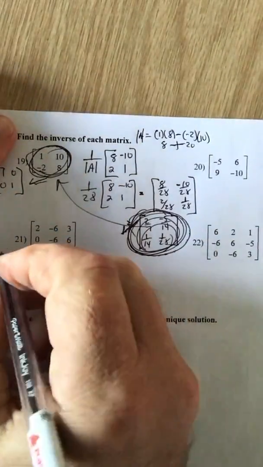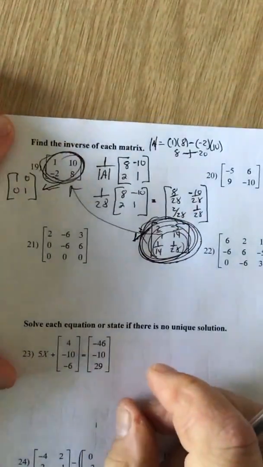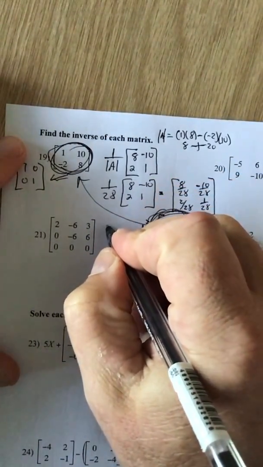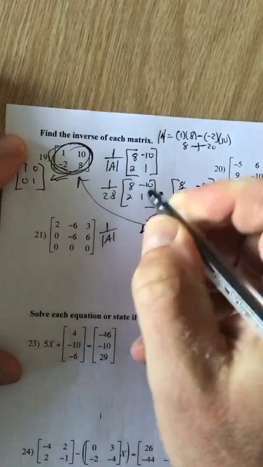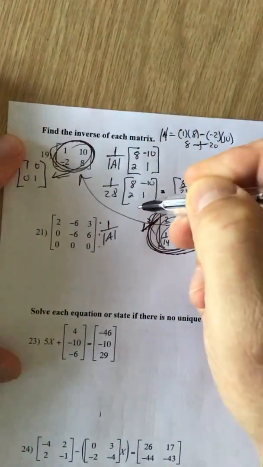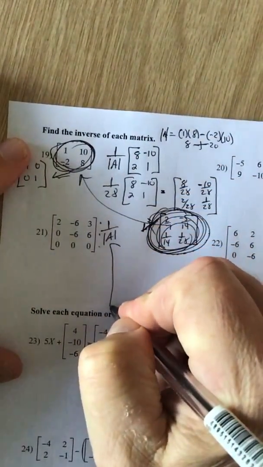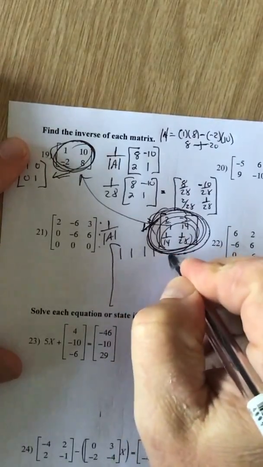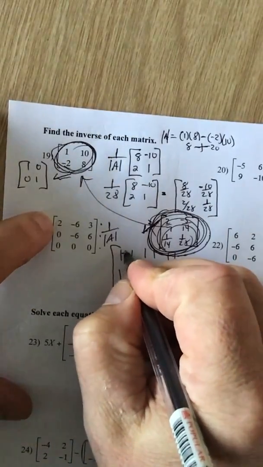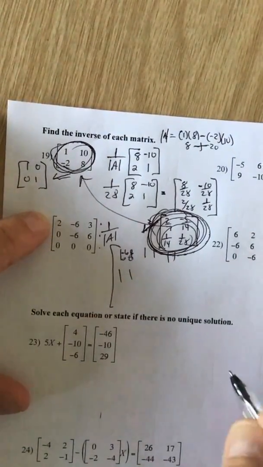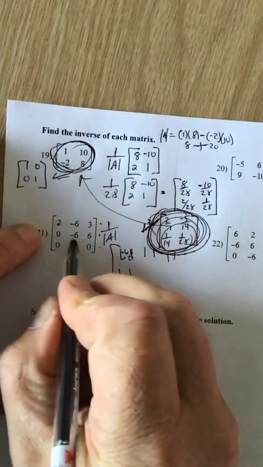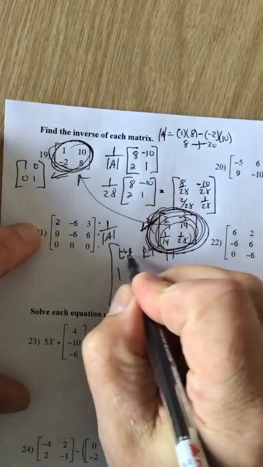Doing a 3 by 3 was a much bigger deal. Remember, okay, we still had to get the determinant, so it was still 1 over the determinant, which we probably did with the diagonal method and all that diagonal stuff to get that. But then we had to get this matrix of mini matrices. So I took the 2 and got its mini matrix there. So the 2 spot had a -6, 6, 0, 0. And then we took the -6 and got its mini matrix, crossing those out: 6, 0, 6, 0, 0.